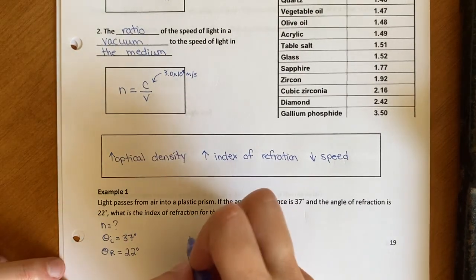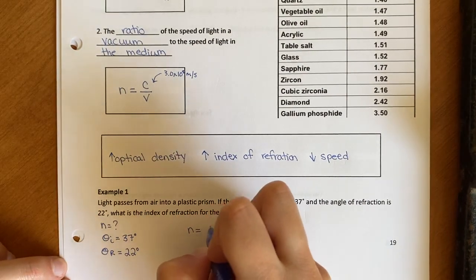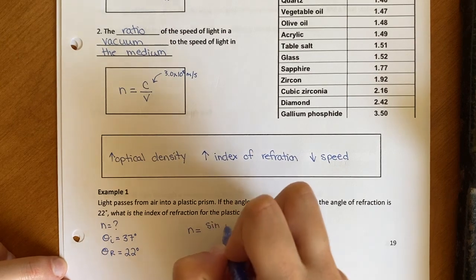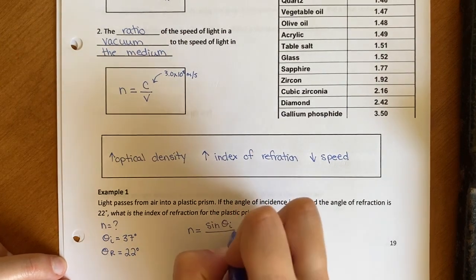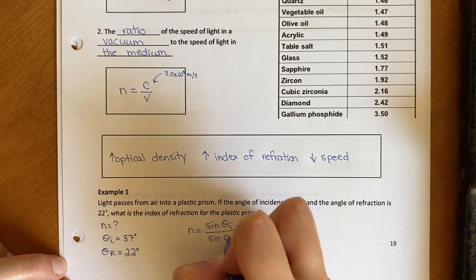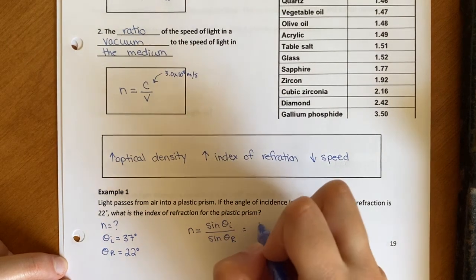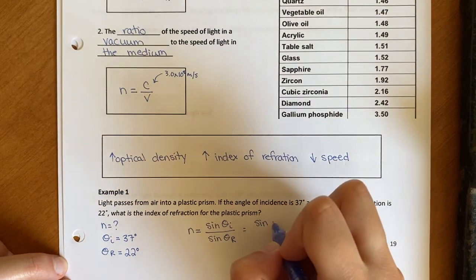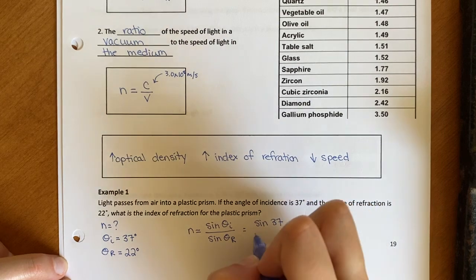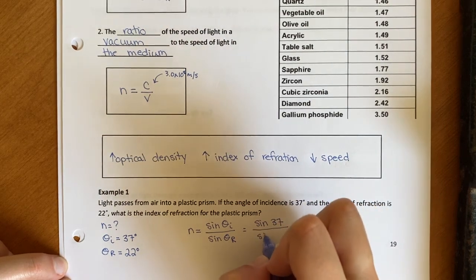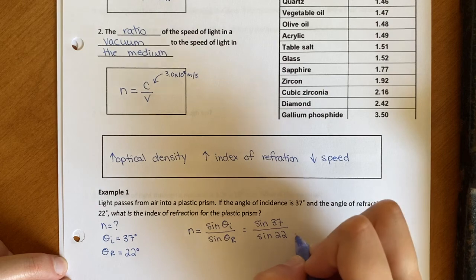So now we can put our equation in. N equals sine theta I over sine theta R, which equals sine of 37 over sine of 22.